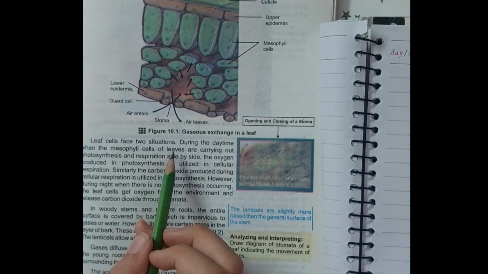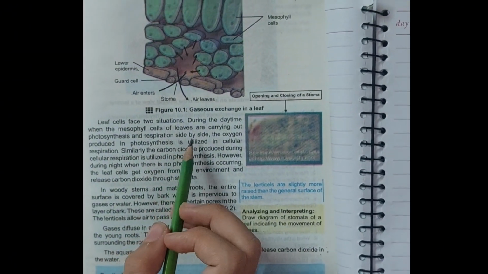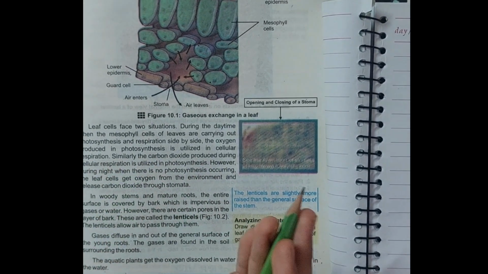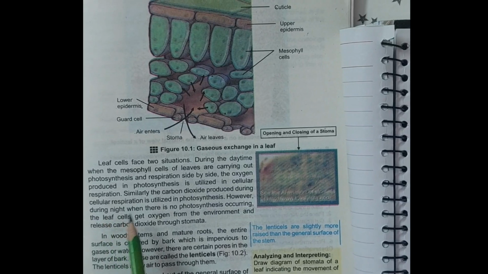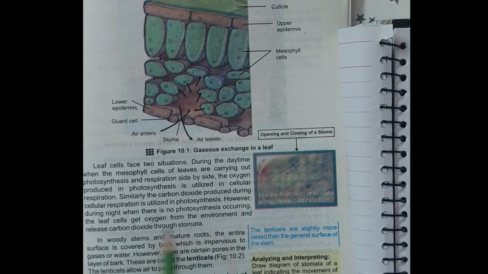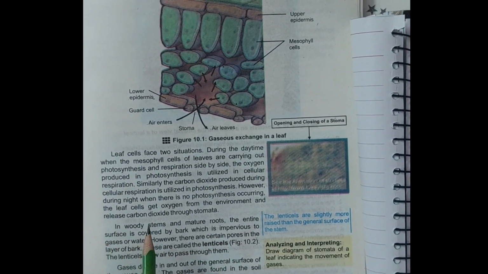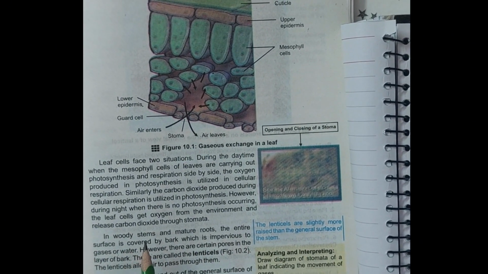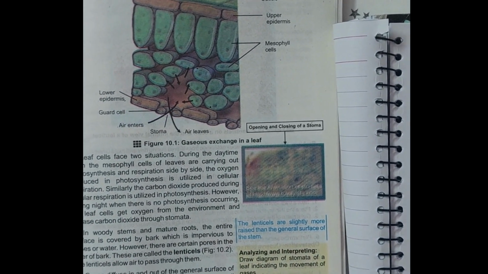Now moving on. Leaf cells face two situations. During the daytime, when the mesophyll cells of leaves are carrying out photosynthesis and respiration side by side, the oxygen produced in photosynthesis is utilized in cellular respiration. As we all know, photosynthesis is the process in which plants make food with the help of light. Similarly, carbon dioxide produced during cellular respiration is utilized in photosynthesis. However, during the night, there is no photosynthesis occurring. The leaf cells get oxygen from the environment and release carbon dioxide through stomata. That is why it is not advised to sleep under a tree during the night, since more CO2 and less oxygen is present at night.